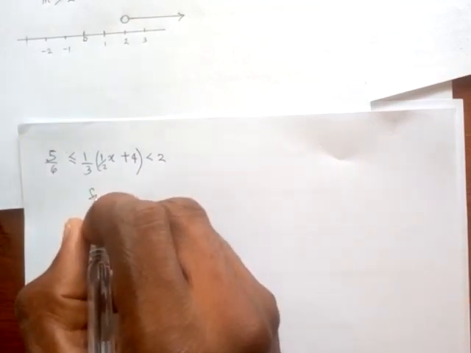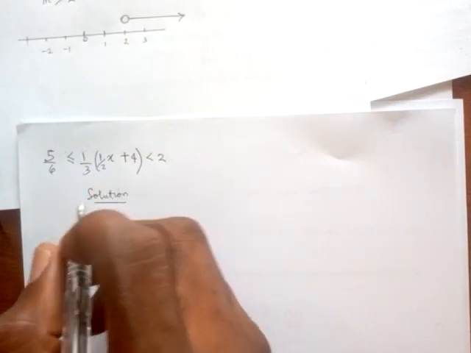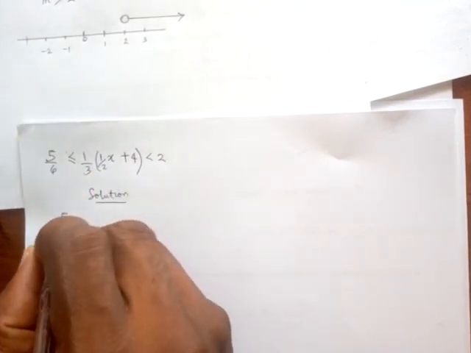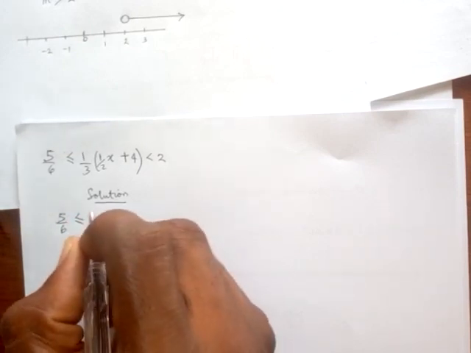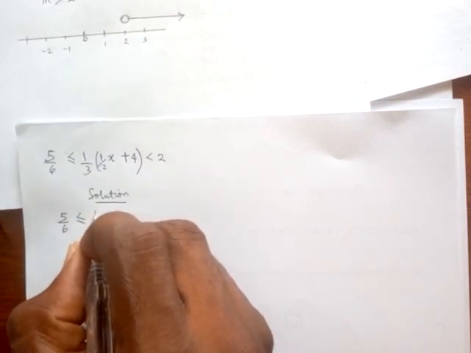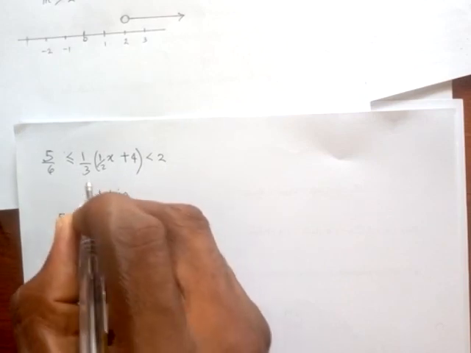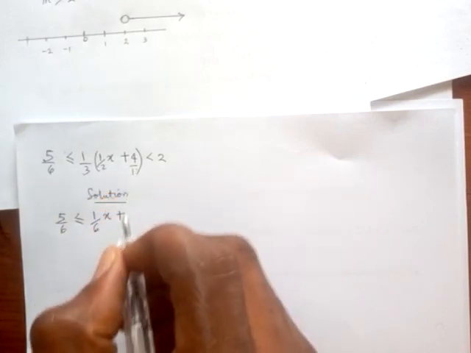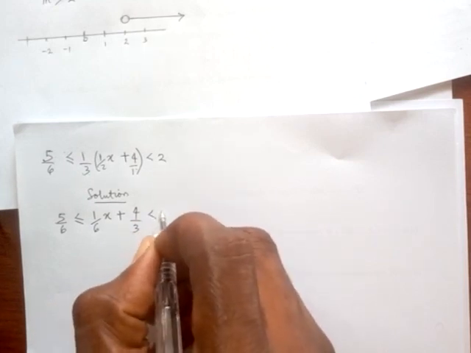So in solving this, we would open up this bracket first, and that will give us 5/6 less than or equal to 3 times 2, 6, 1/6 x plus 3 times 1 is 4/3, less than 2.